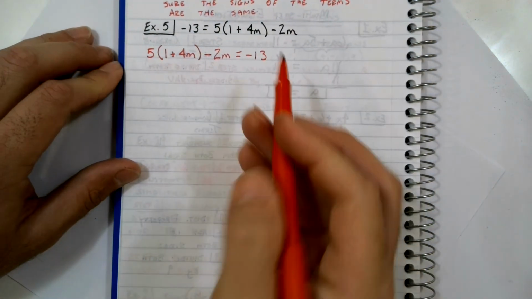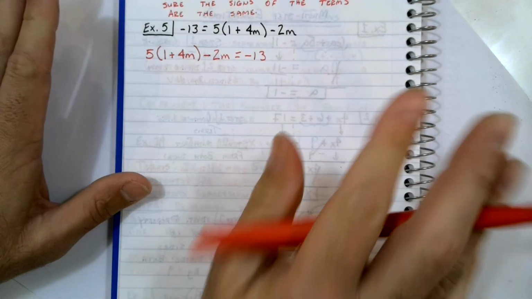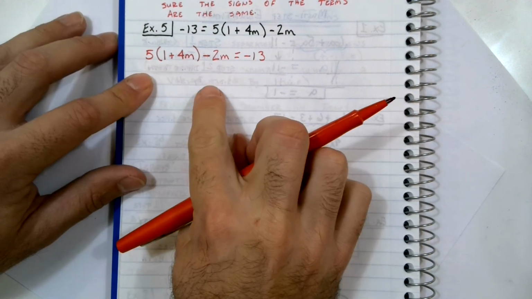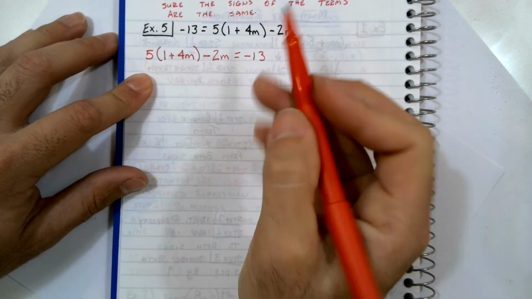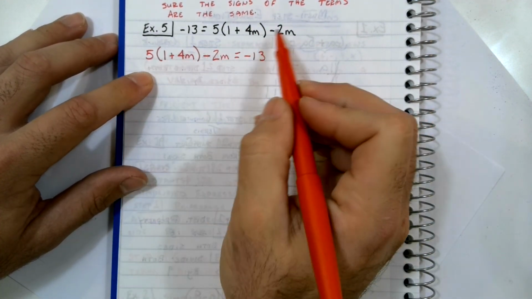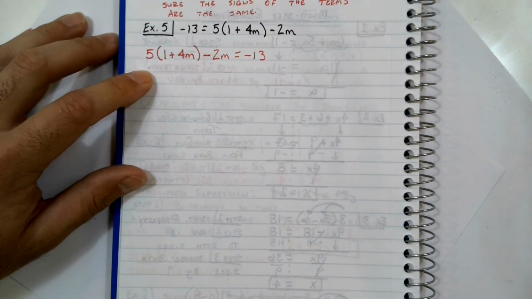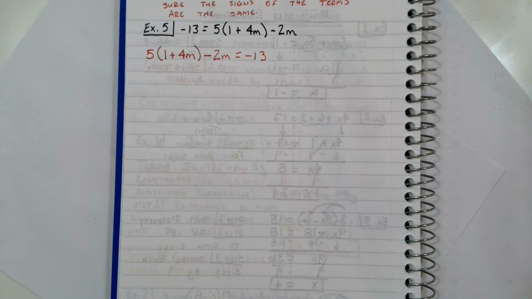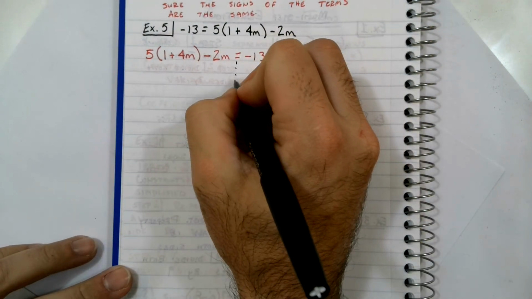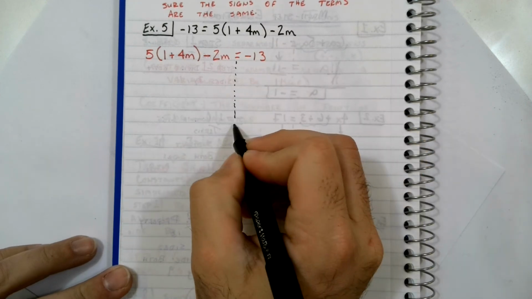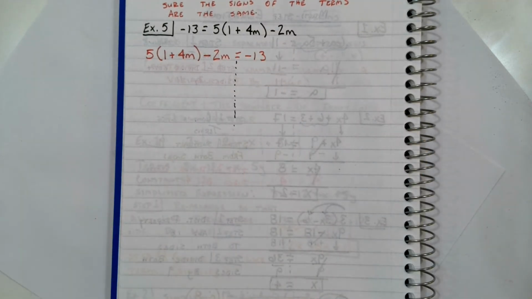So if we flip this, some of you might look at this and go, oh, okay, that makes me feel a lot better because your variable's on the left. But if you flip it, make sure, double check that all your signs to all of your terms are exactly the same. All right? So make sure you draw your dashed line there to separate your sides. For some of you guys, it really helps you. All right, and then we'll work it like this.